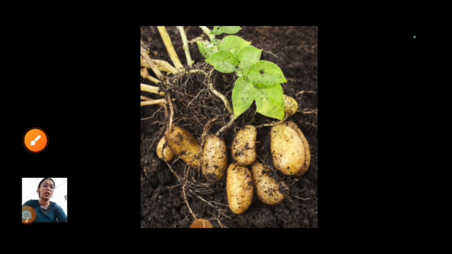So let's see a picture. See, it's a potato. So from the stem only it is modified. It is forming a tuber-like structure.